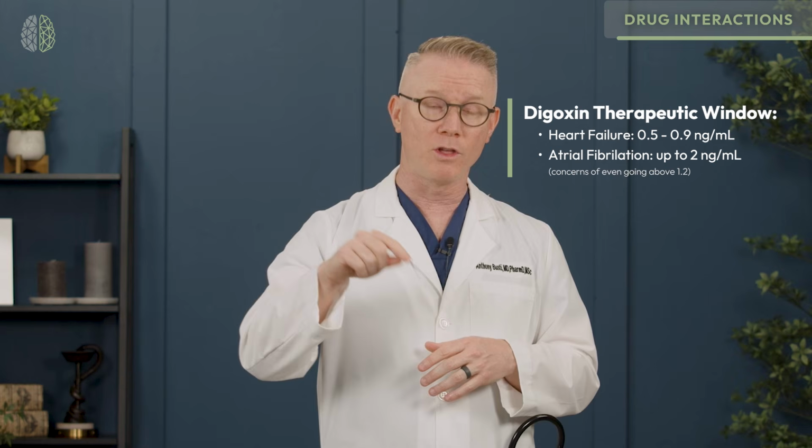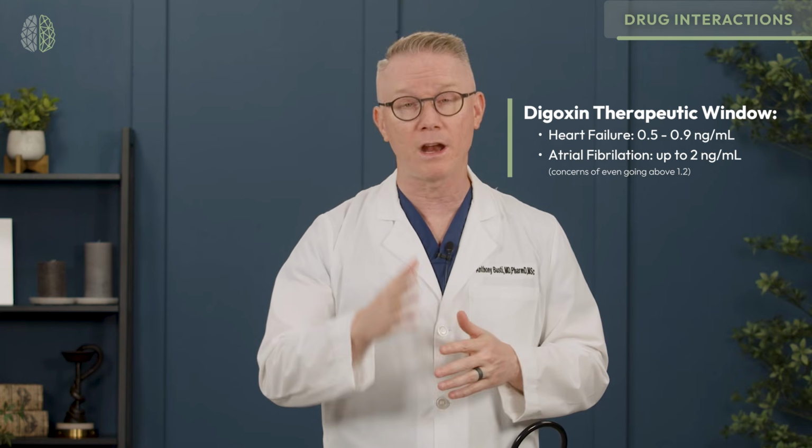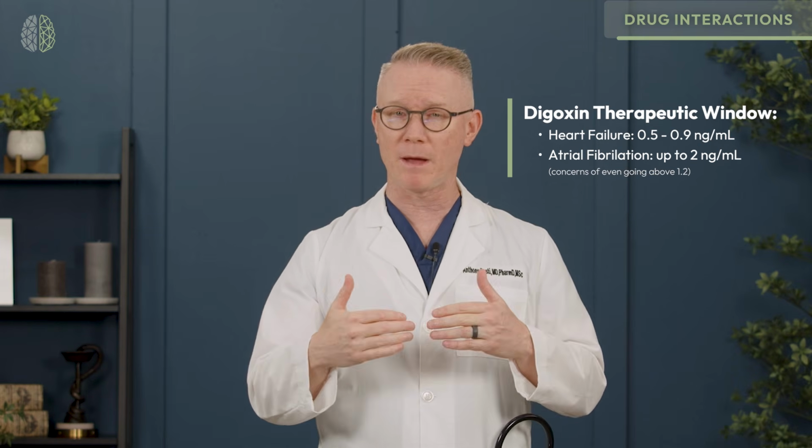Okay? Well, we know digoxin has a relatively narrow therapeutic index or window with a reference range of about 0.5 to 0.9 nanograms per ml in those patients being treated for heart failure, and up to 2 nanograms per ml in atrial fibrillation. But remember, the concerns for side effects, toxicity really start to grow when we go above 1.2. That all means, guys, that small changes in exposure can potentially lead to relevant toxicity.